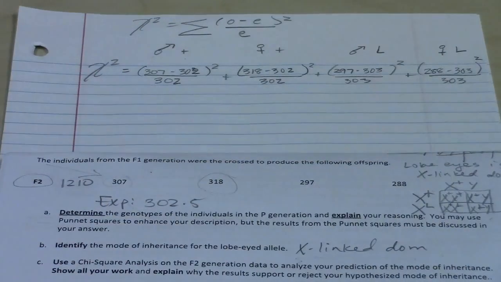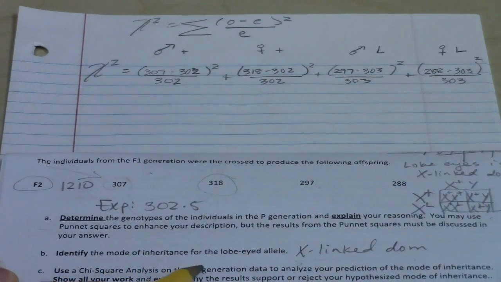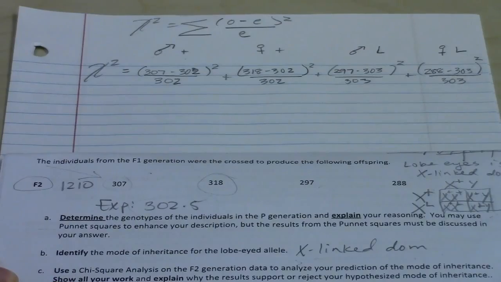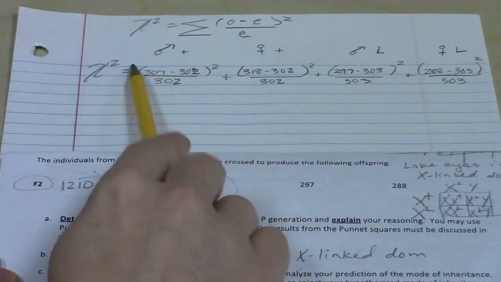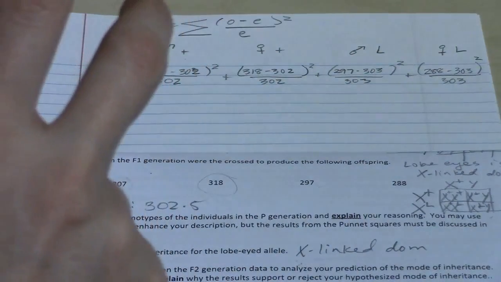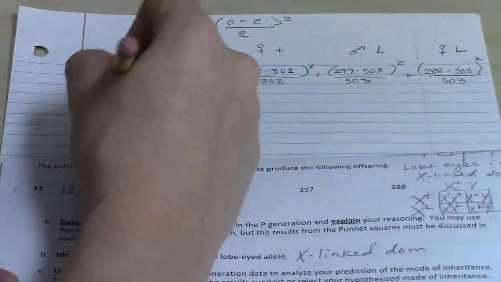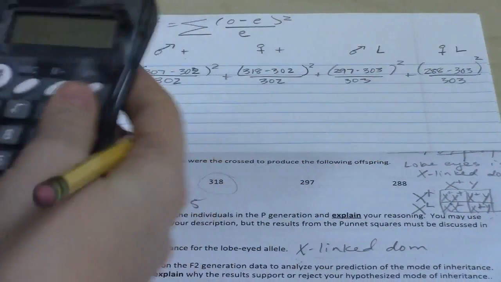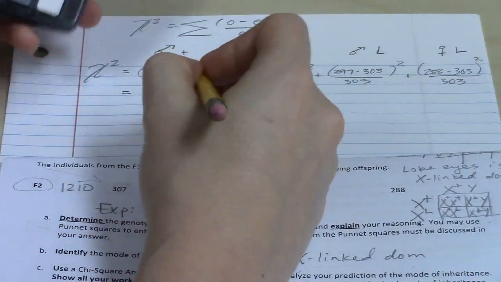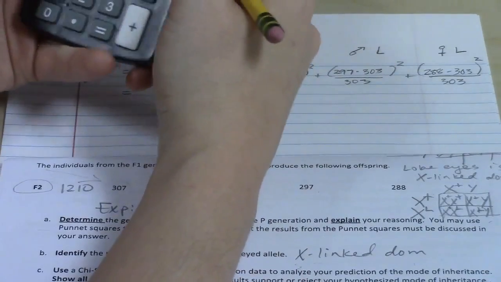Alright, it's calculator time. So now, in the FRQ, we had to use a chi-square analysis to analyze my prediction, show all my work, and explain why it works. So you get 1 point just for setting it up. Then you're going to get another point for showing this work. So I'm going to do that really fast. Okay, so I got 307 minus 302 is 5 squared, that's 25. So 25, how about that?